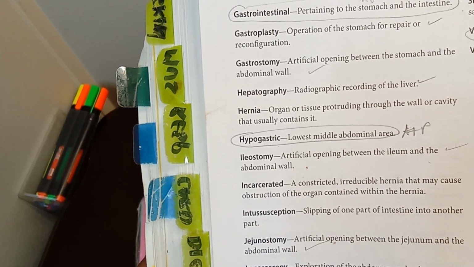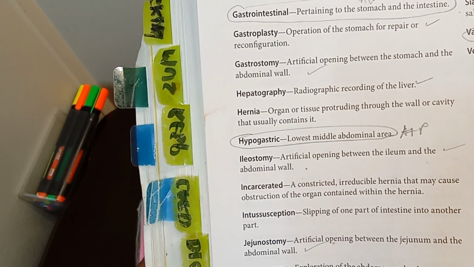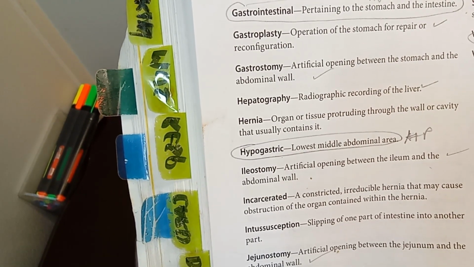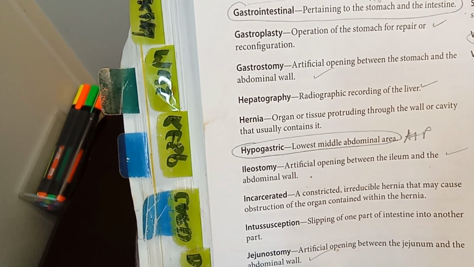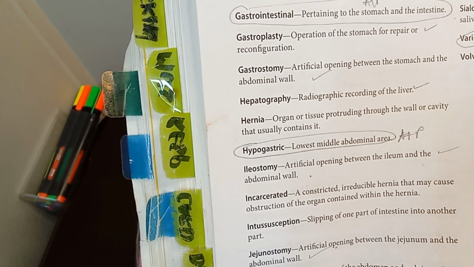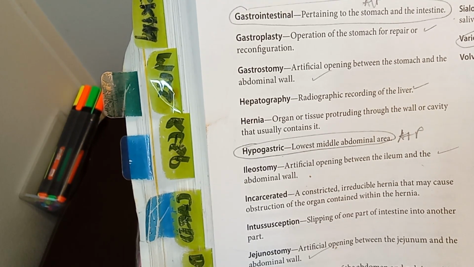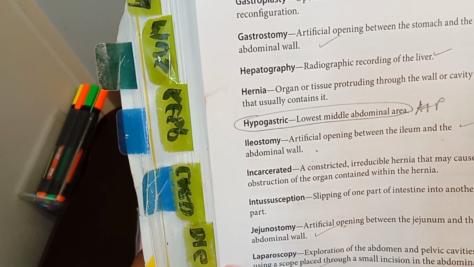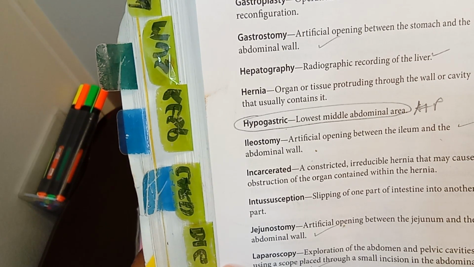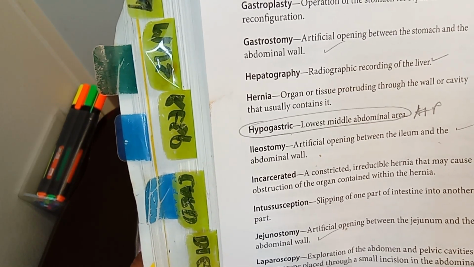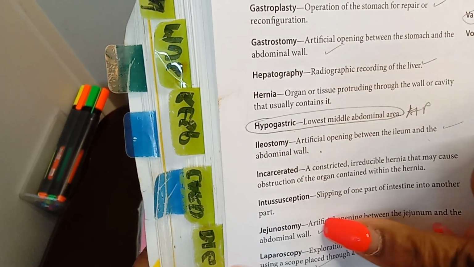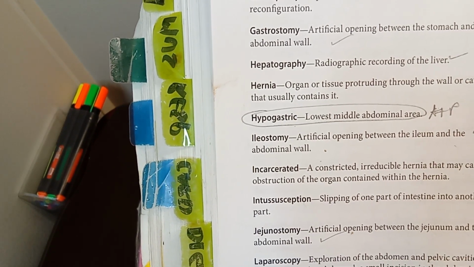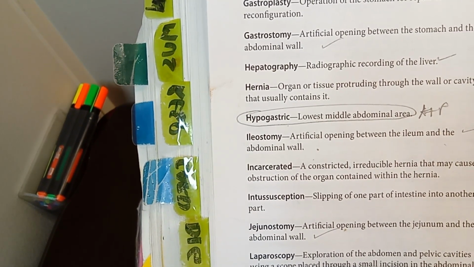Incarcerated. That has to do with a hernia. So a lot of the times when you have a hernia in your digestive area, they have to basically constrict it, reduce it, they do things. That's a part that's going to come on the test, and that is a key word: incarcerated. Jejunum. All right, so your small intestines is the duodenum, jejunum, and the ileum. So you have ileostomy, and now you have jejunostomy. So one is a surgical opening. So there is an artificial opening in the jejunum.